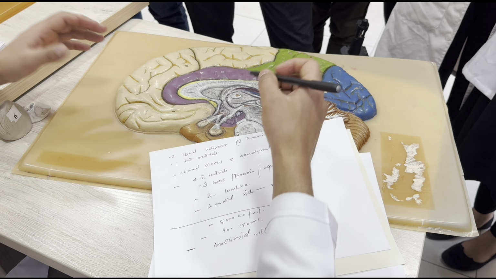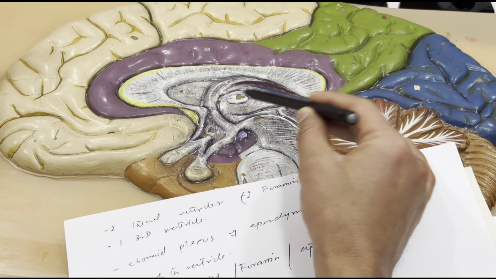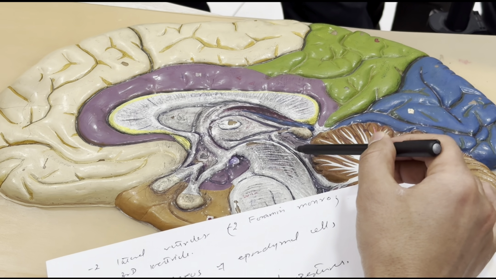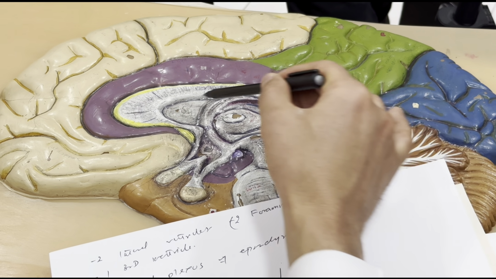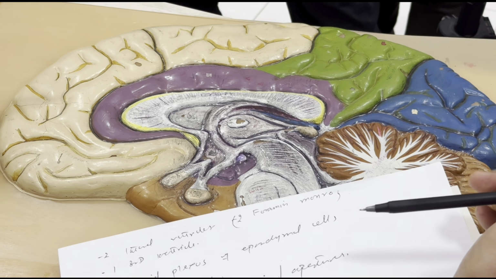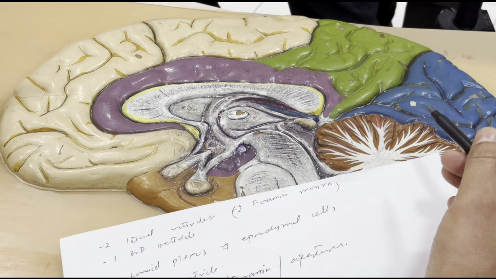So what happens if there is blockage of this tract, whether in the foramen of Monro or in the aqueduct of Sylvius? The CSF now accumulates in the lateral ventricles. The size of the lateral ventricles will increase. That is called hydrocephalus.